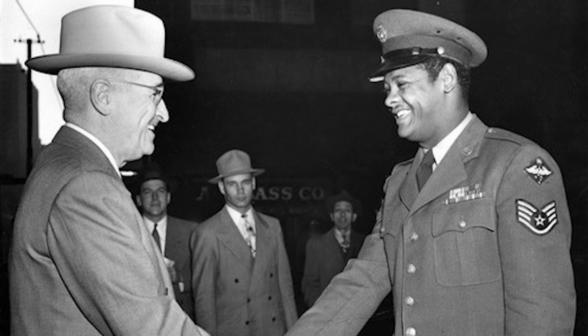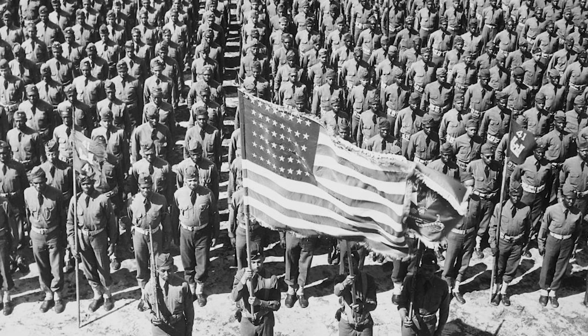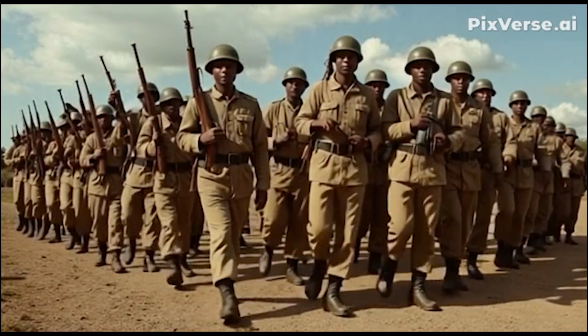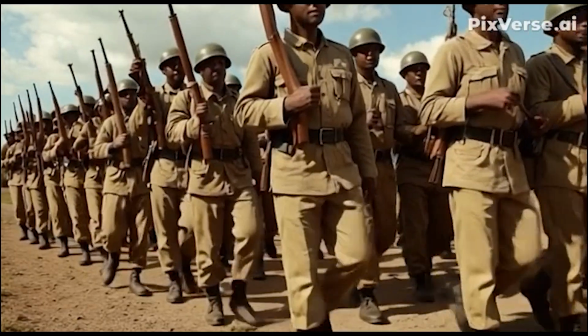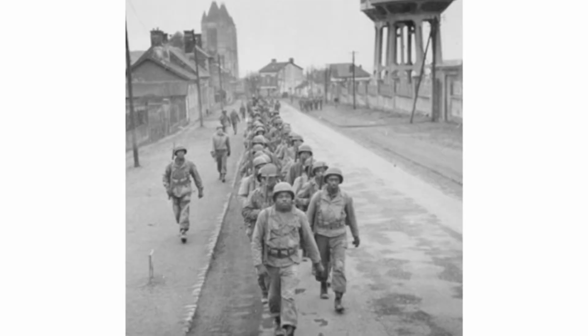Among its proposals were anti-lynching and anti-poll tax laws, a permanent FEPC, and strengthening the Civil Rights Division of the Department of Justice. Interesting. In 1948, President Truman called on the Congress to enact the recommendations and, of course, received pushback from Southern senators. Southern senators basically weren't having it.